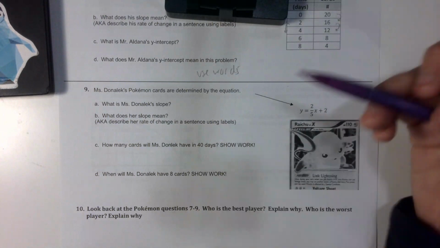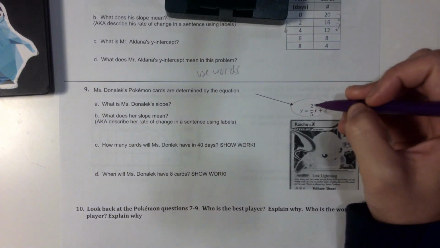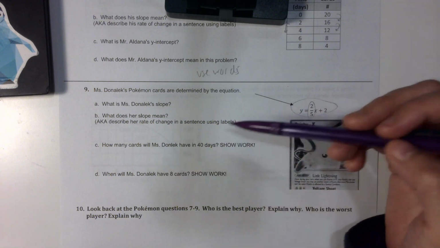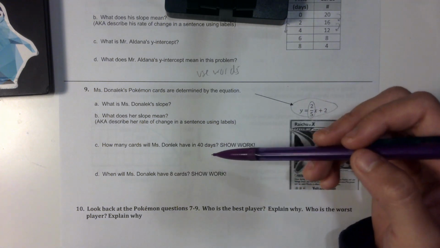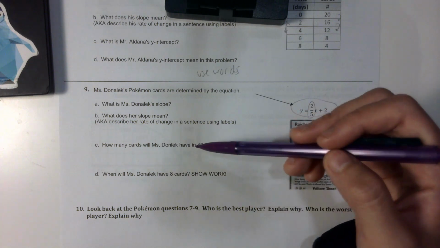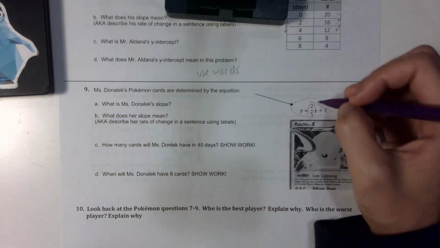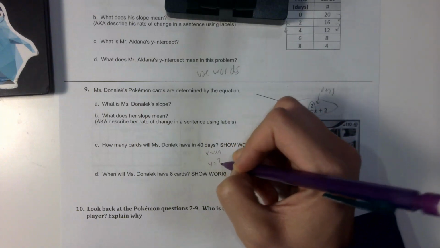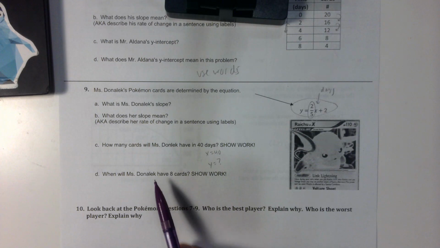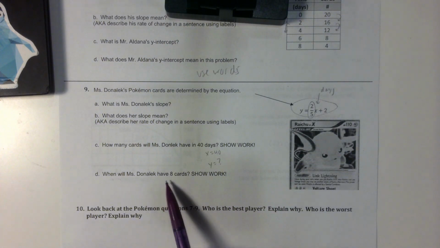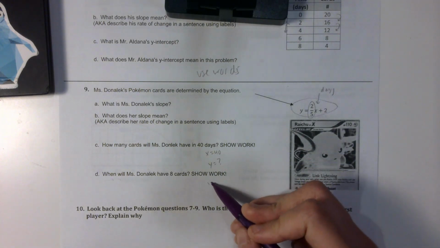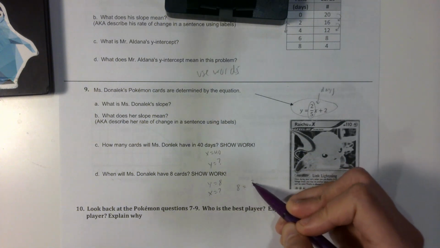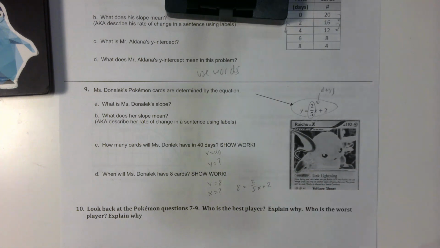All right, Ms. Donalick is given an equation. Remember, our slope is the number in front of x. And in this one, we are trying to figure out how many cards Ms. Donalick will have in 40 days, right? So we know that x is our days. So we're saying x equals 40, y equals what? You have to solve that, right? This is the opposite. When will she have 8 cards, right? So we know that y equals 8, x equals what? So we're going to set that up. We're going to do the opposite, right? So try and figure out what that x would be.